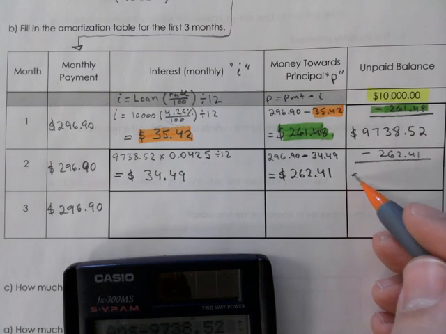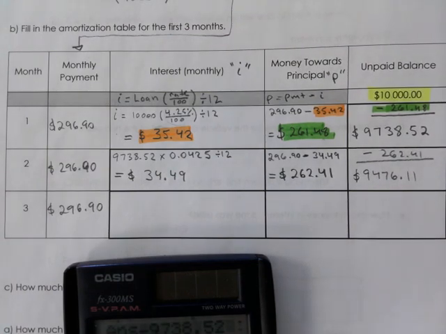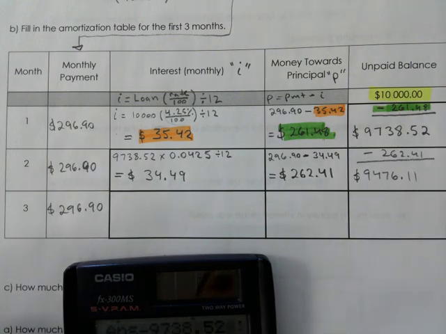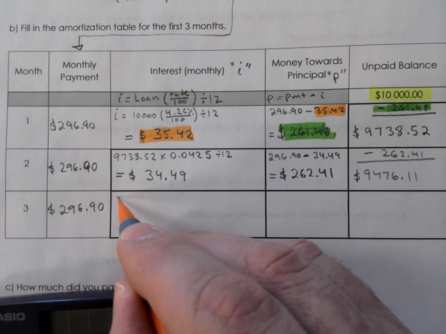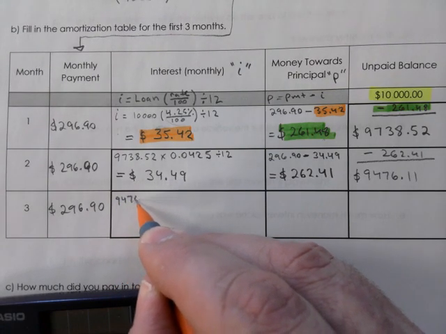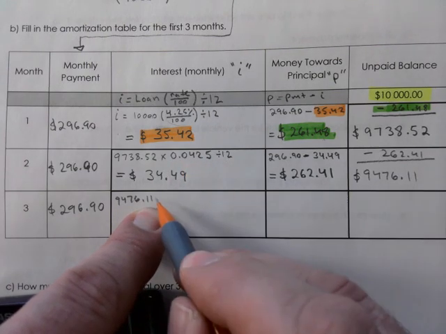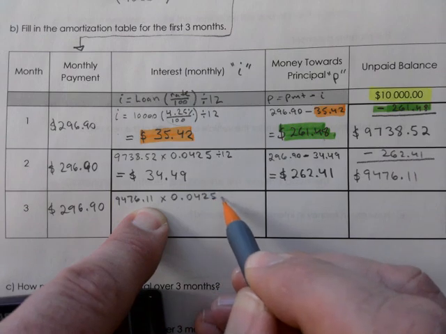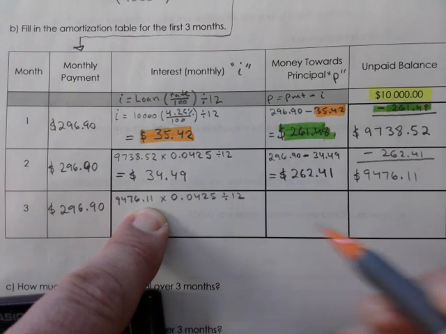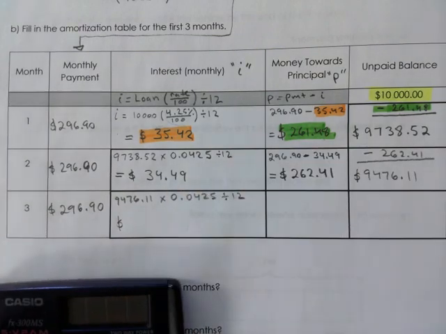It's 9476.11. One more month. Take that with you. And basically you just copy what you did before. Multiply by the interest rate, and see what you get there.